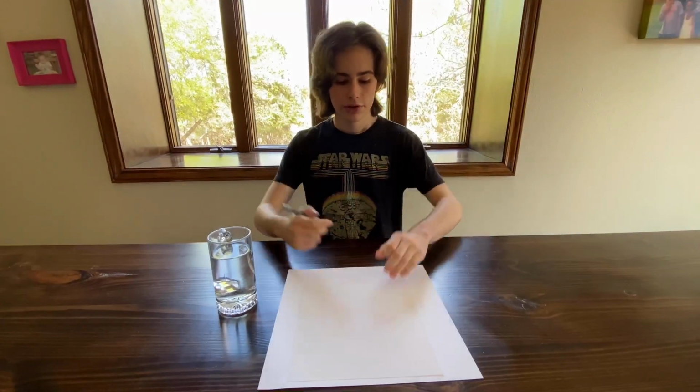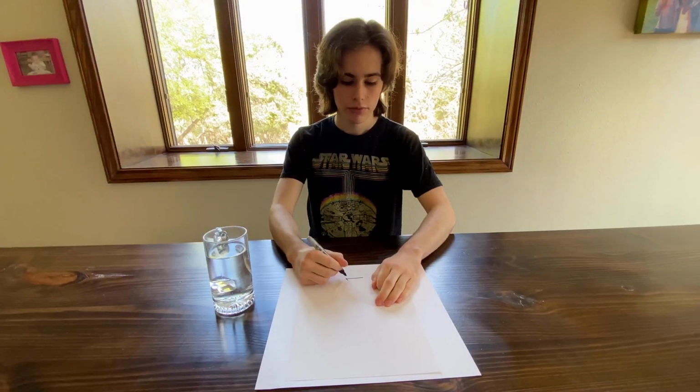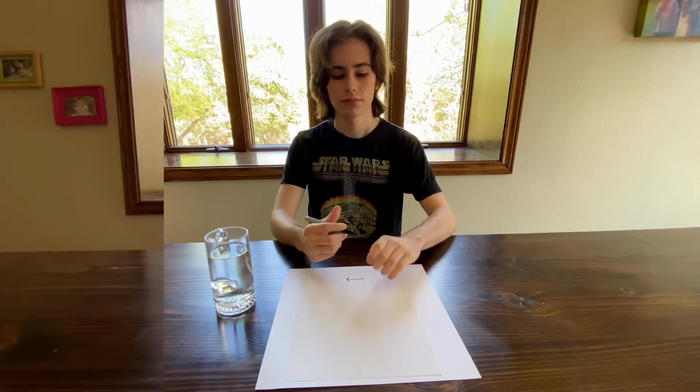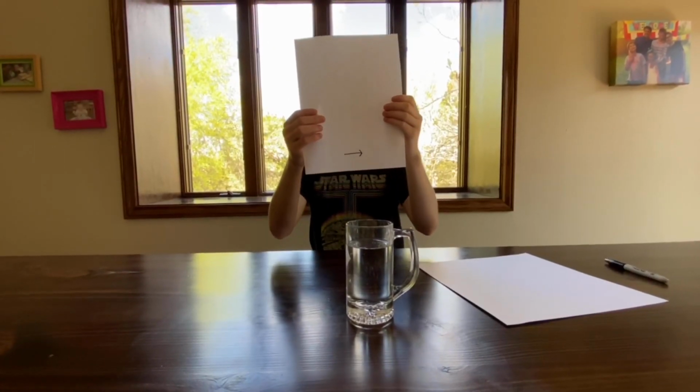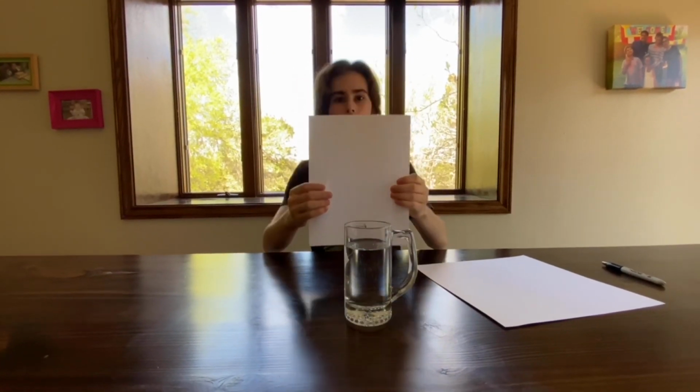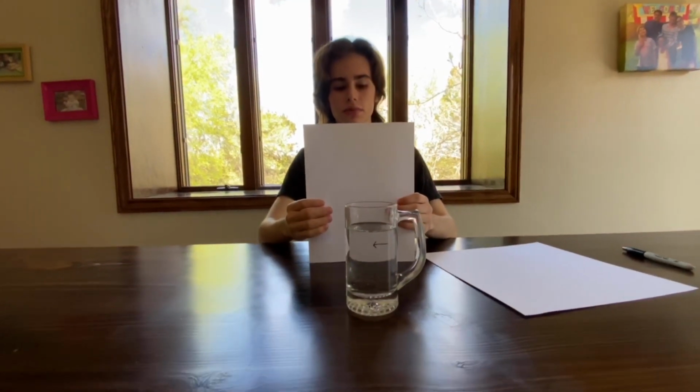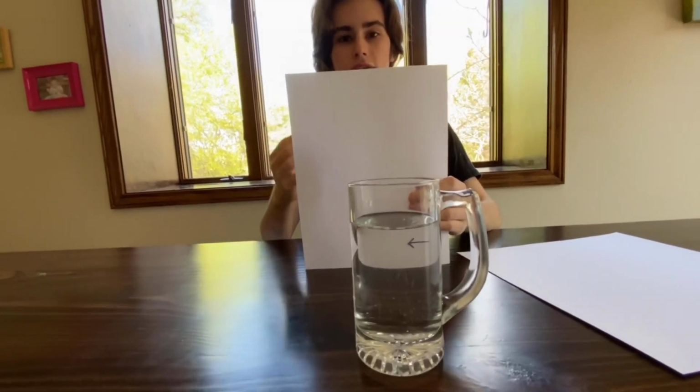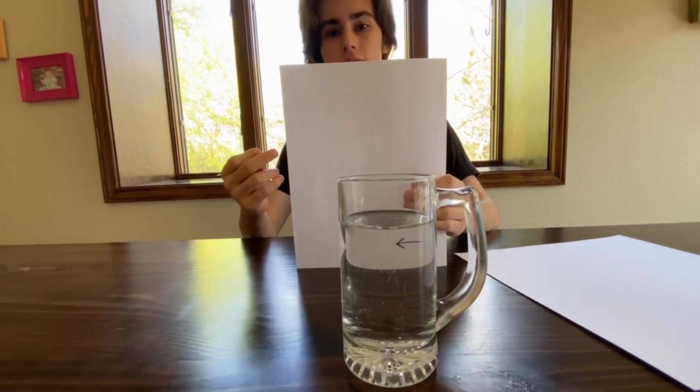The curving of light can actually be shown pretty easily by reversing an image. For this experiment, all you're going to need is a marker, a piece of paper, and a full glass of water. First off, just draw a small arrow on your piece of paper. Now, take the paper with your arrow on it and lower it behind the glass. If you get it at the right angle, you should see that the arrow has switched directions.